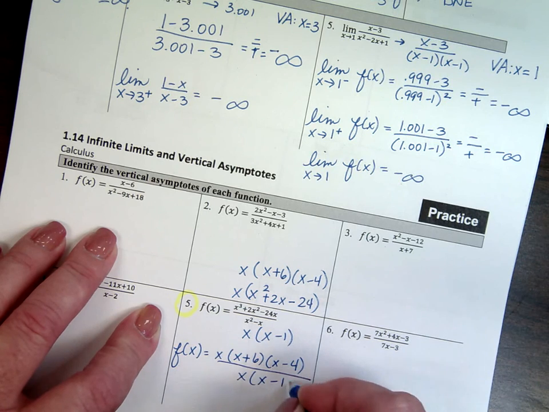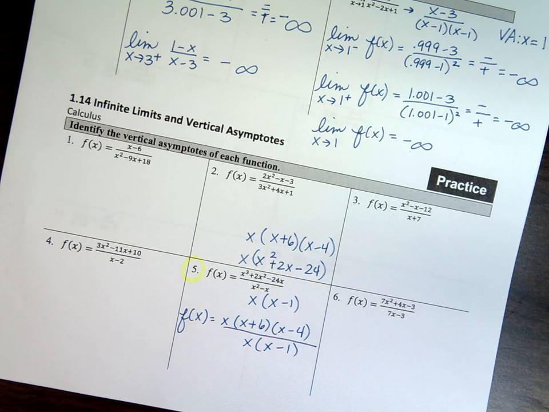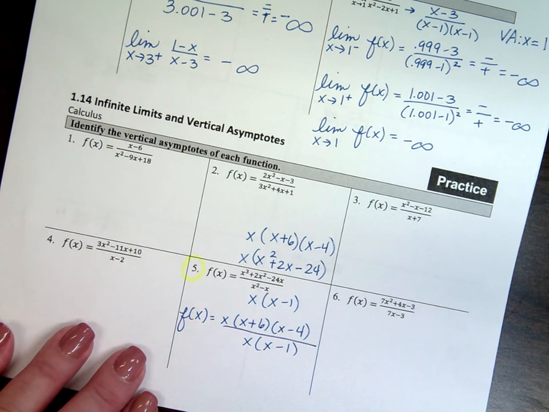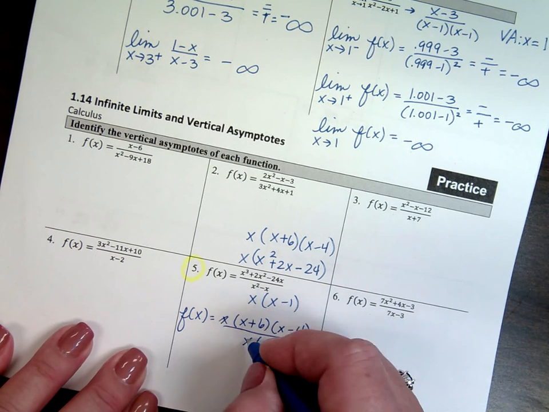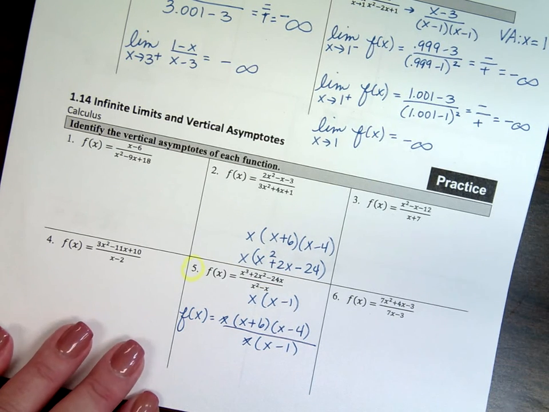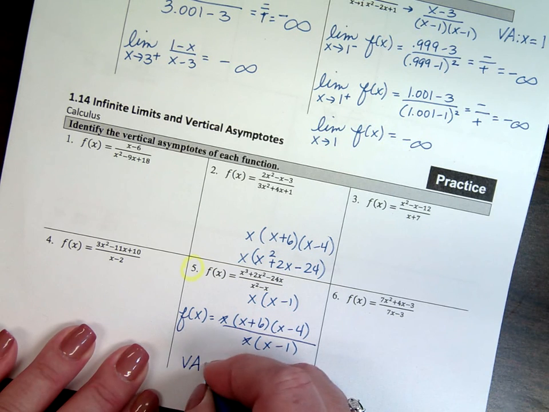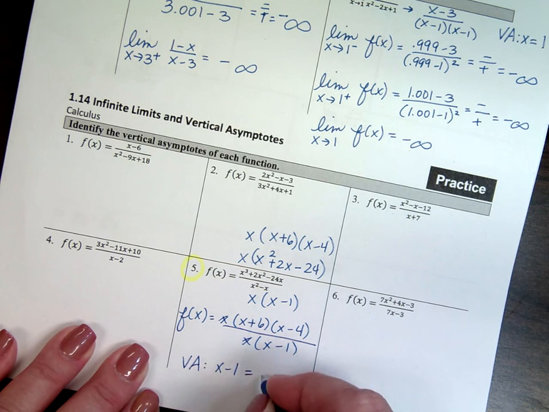Alrighty, so you've got x plus 6, x minus 4 on top, x and x minus 1 on the bottom. The x's cancel. There's a hole when x equals 0. So my new function is this right here, and the question is to identify the vertical asymptote. The vertical asymptote comes from the denominator, so I set the denominator, x minus 1, equal to 0, and it tells me where my VA is, x is 1.